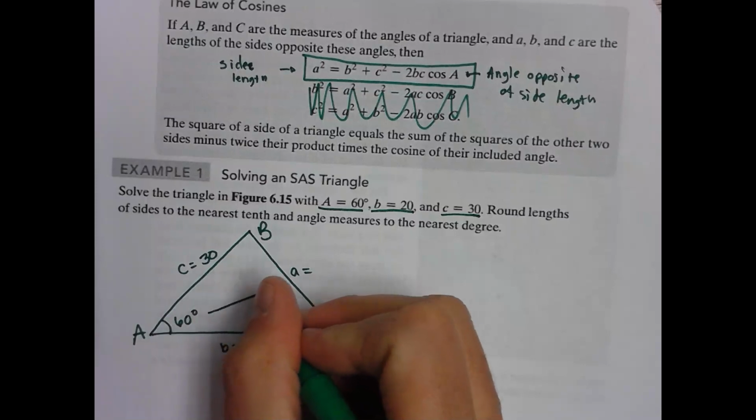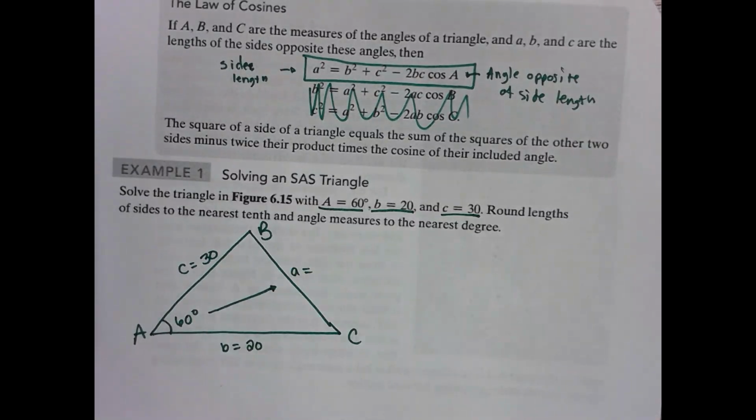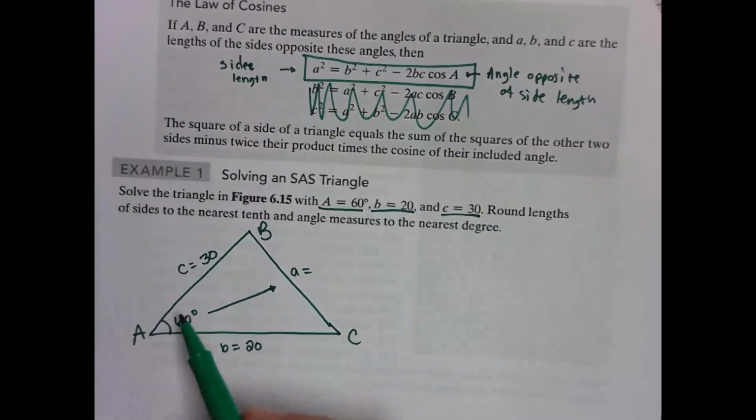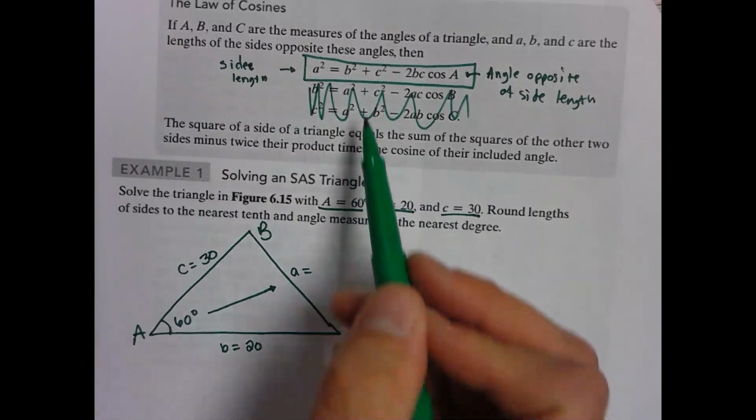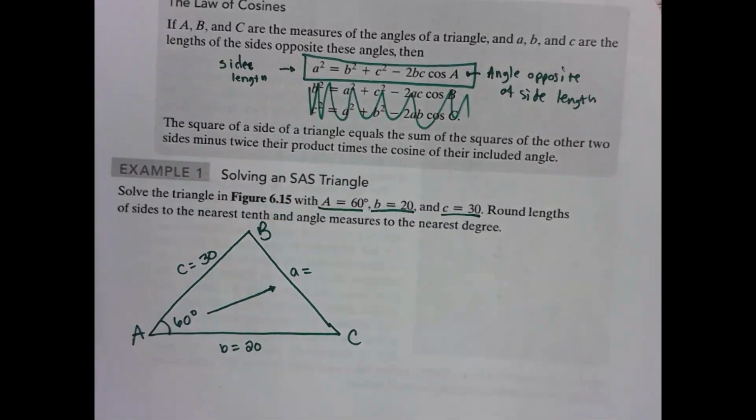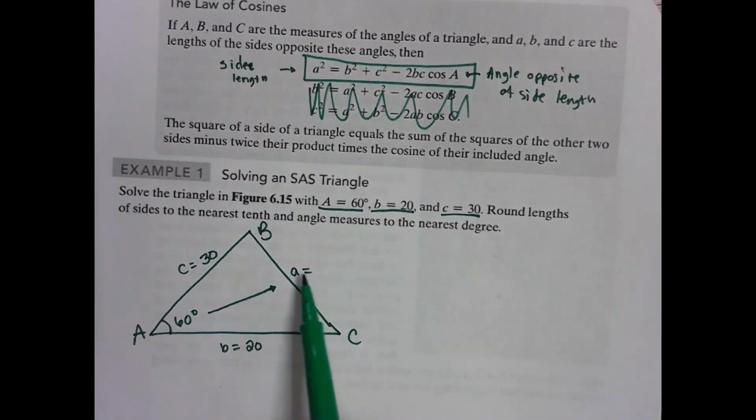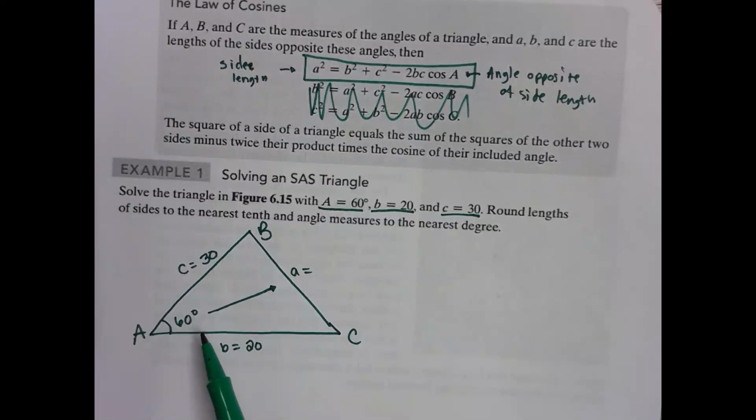And typically, I want to start with the law of sines, but for that to happen, I need to know an angle and the side length opposite. We don't have that in here. So the law of sines is not possible at this moment. And that's why we need the law of cosines. Okay, so we're going to work to find this side length A, and that's what's going to give us this ratio to then allow us to use the law of sines to find the other missing angles.